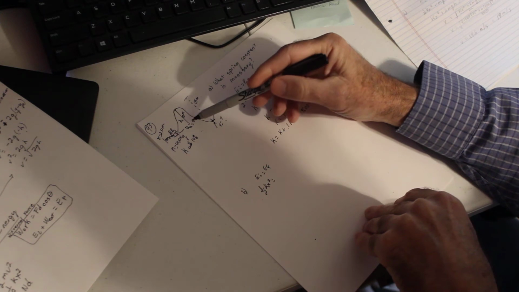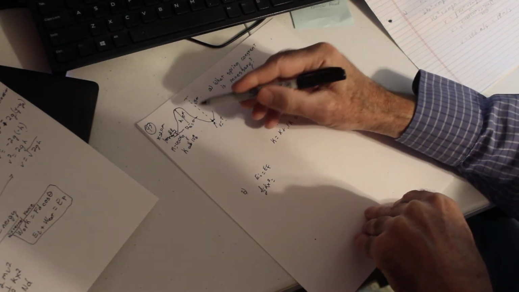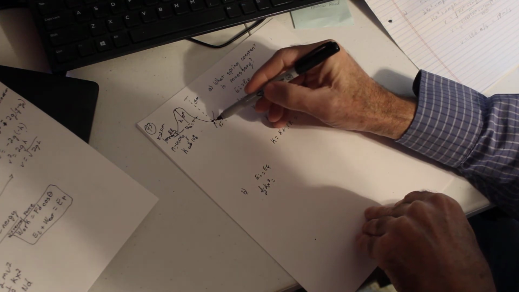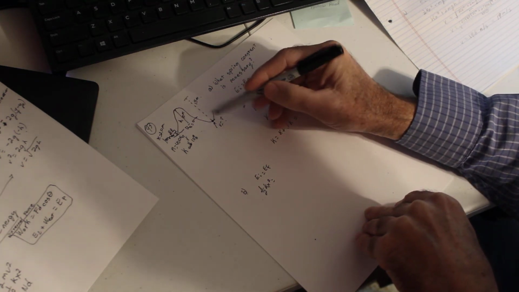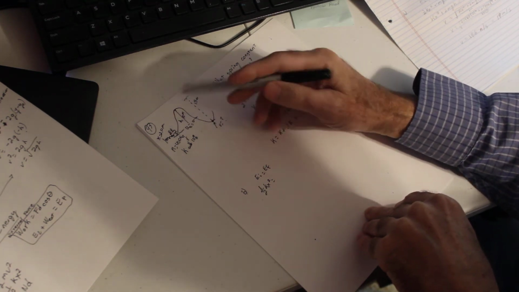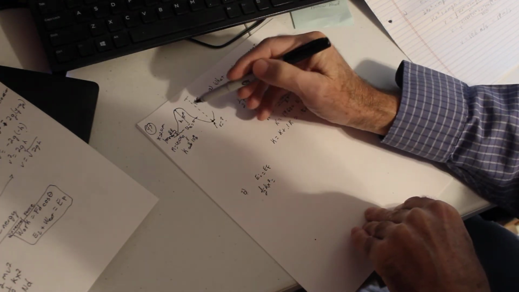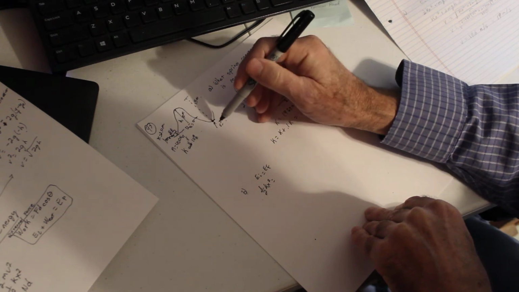But now we also have to look and say, where's it at? Well, we're calling this our 0 here, so it's going downhill, right? So it actually has energy to begin with. It started up here. We don't care about this hill in between, it does not matter now. Energy doesn't care what happens in between. All we care about is the initial point and the final point.